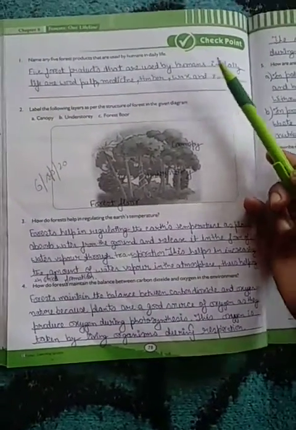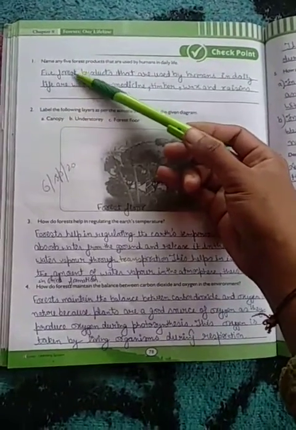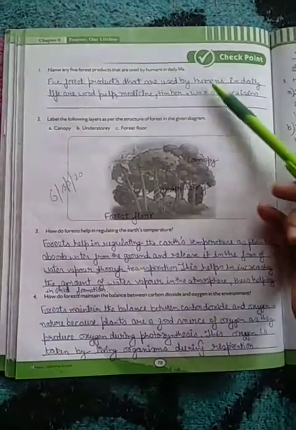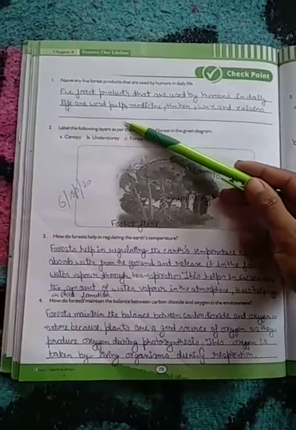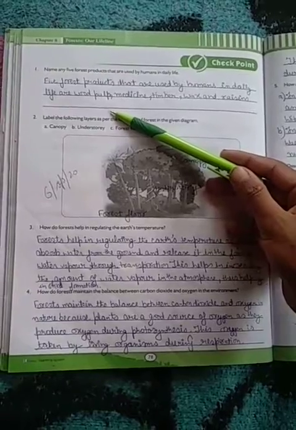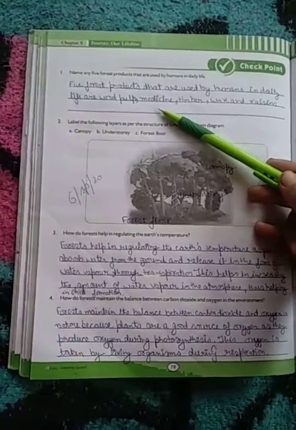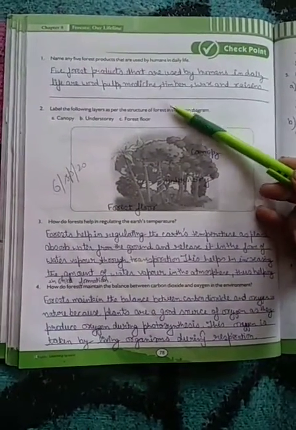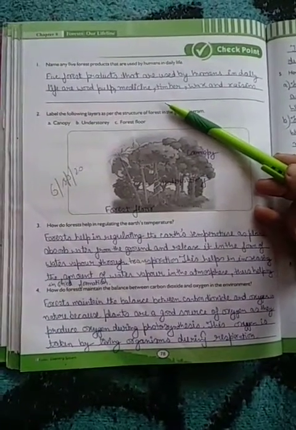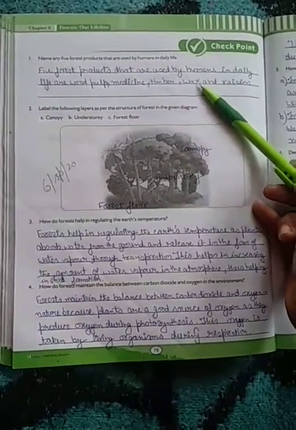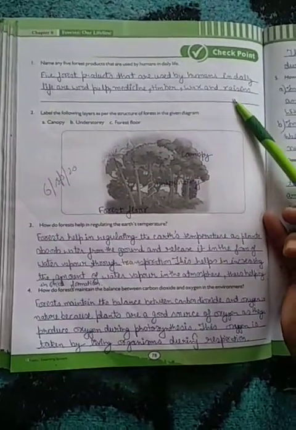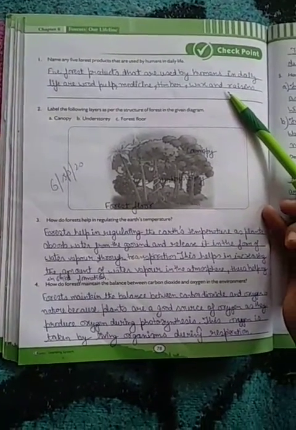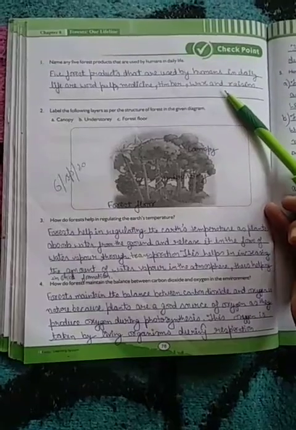So the first question here is, name any 5 forest products that are used by humans in daily life. The 5 products are wood pulp, that is used to make paper in paper industries. Medicine, to make drugs or chemical substances. Timber, in order to make windows, doors, everything that is made up of wood. Then wax and resins. These are the 5 products that we get from the forest, and we use them daily in our life.